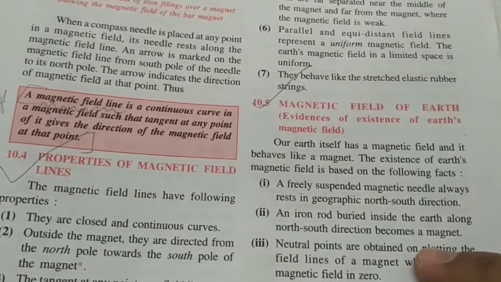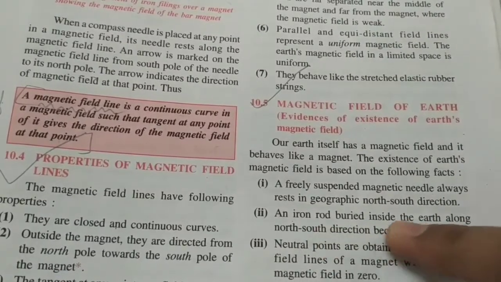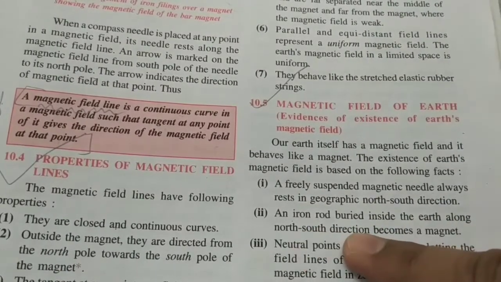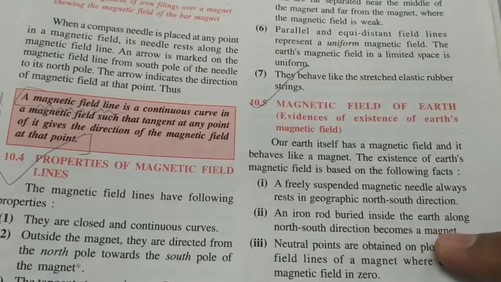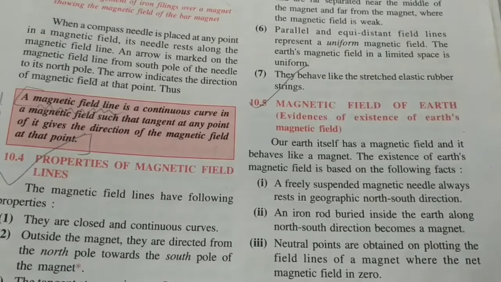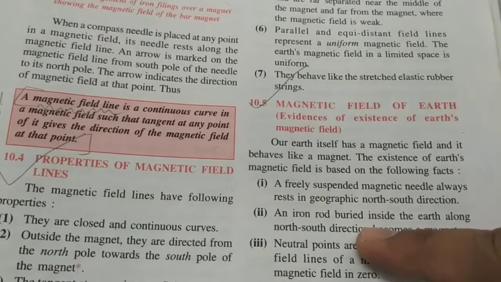Second, if you bury an iron rod inside the earth along the north-south direction, after a few days, you will notice that when you remove the iron rod, it starts behaving like a magnet. So magnetism has been induced in the iron rod. But who did that? It has to be the Earth's magnetic field.